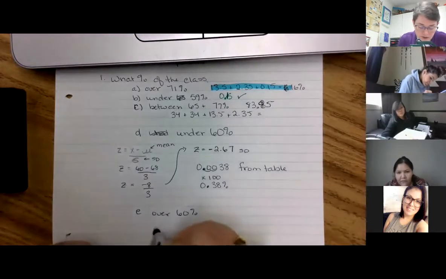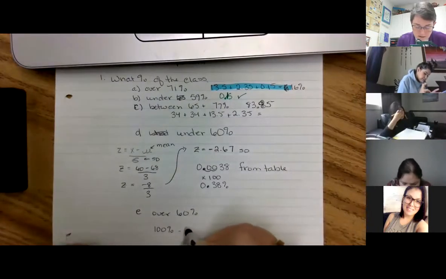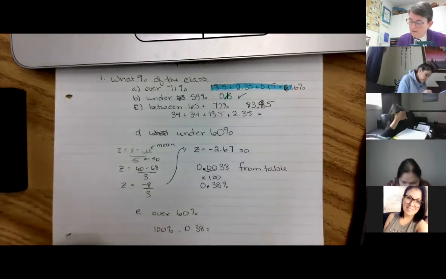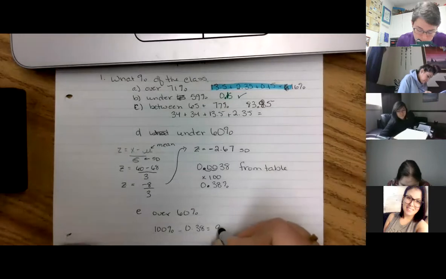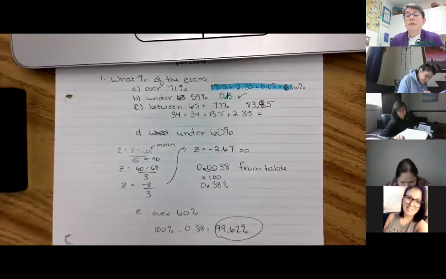So you would just go 100% minus 0.38. I don't know, 99 point something or other. Minus 0.38. 99.62%. So the hint there is just watch for whether it says over or under.